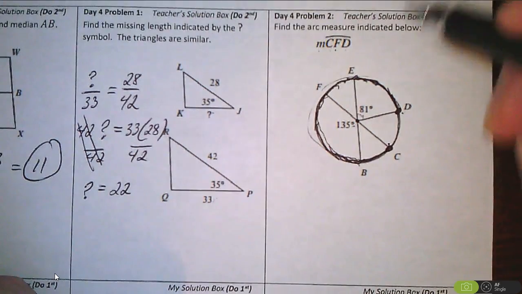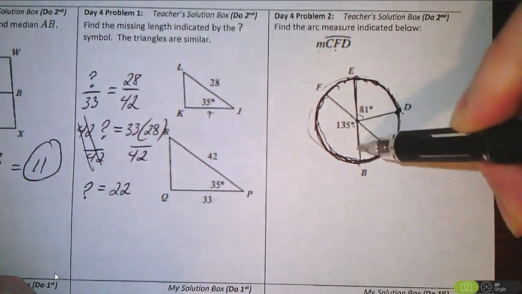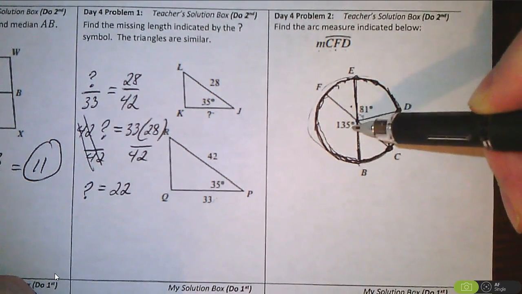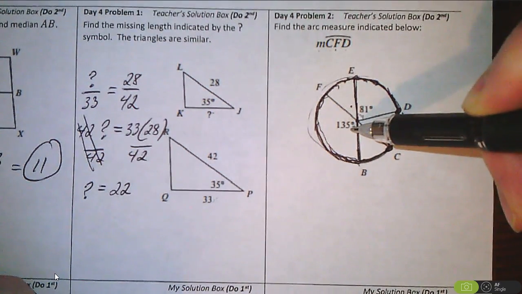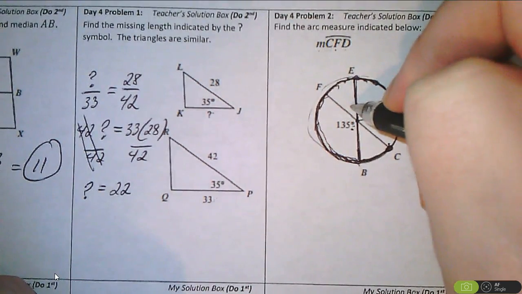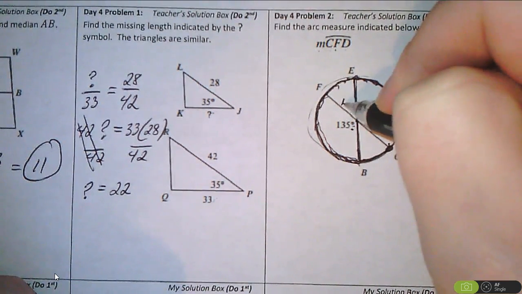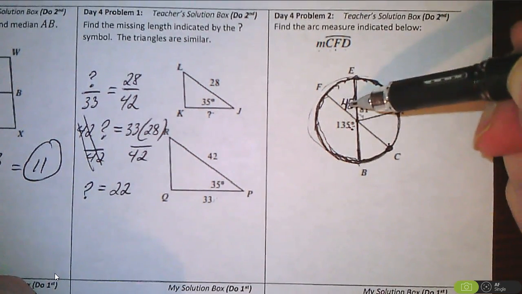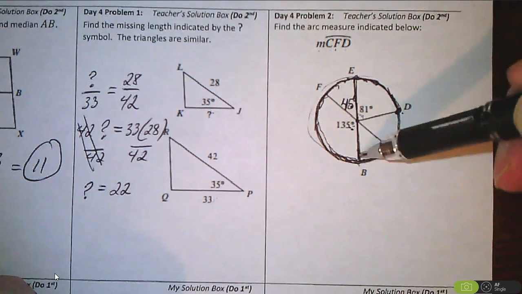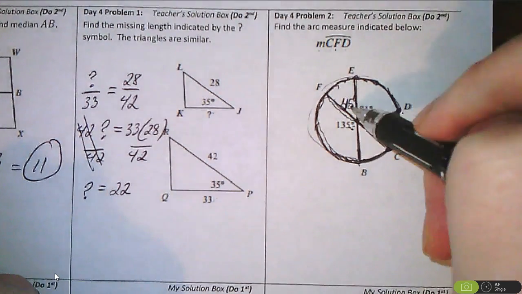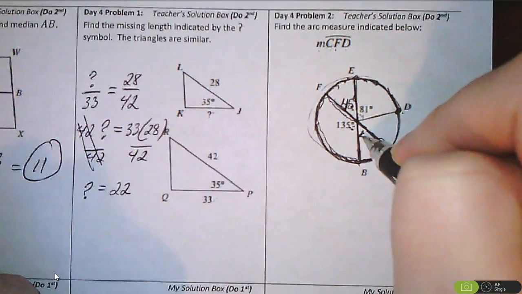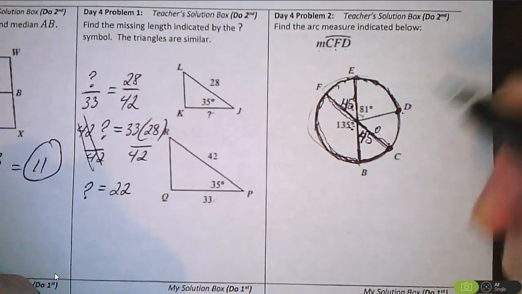Here's how we could do it. Do you notice this straight line running all the way across the circle? That angle and that angle have to be 180 degrees. So this missing piece in here is 45. 135 plus 45 is 180. Next, this angle and this angle are vertical angles which are congruent, so this is 45 degrees.